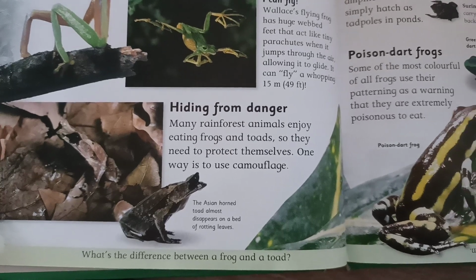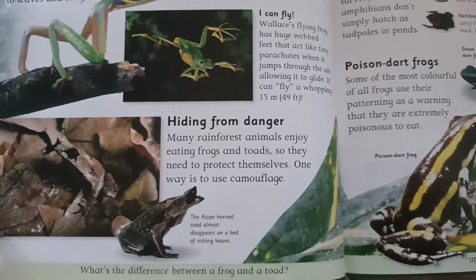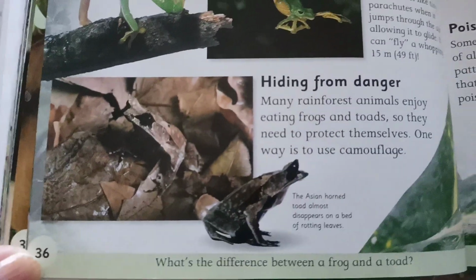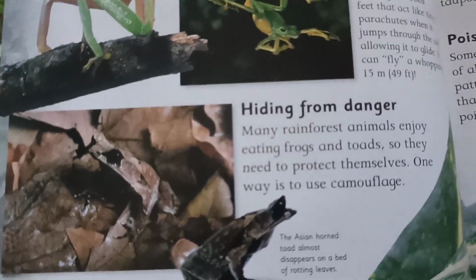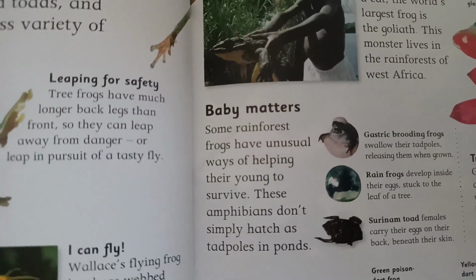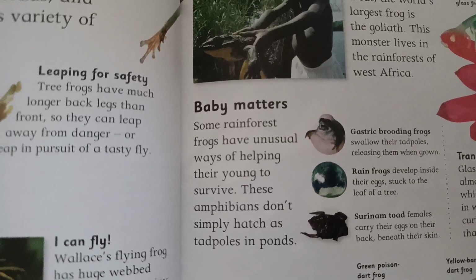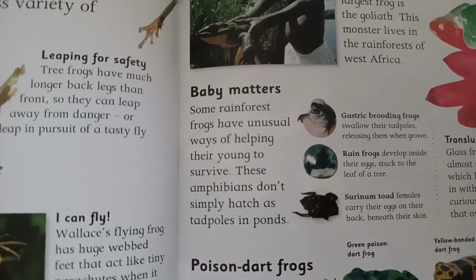Many rainforest animals enjoy eating frogs and toads, so they need to protect themselves. One way is to use camouflage. See, this frog has changed its color to brown, according to the dead leaves. Now, baby matters. Some rainforest frogs have unusual ways of helping their young to survive. These amphibians don't simply hatch as tadpoles in ponds.